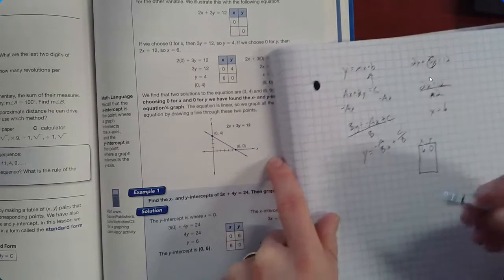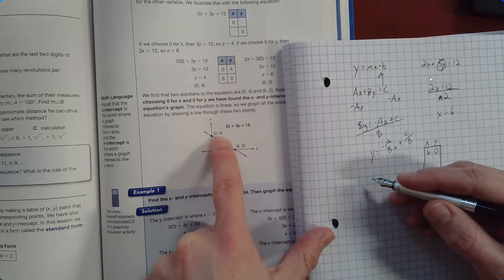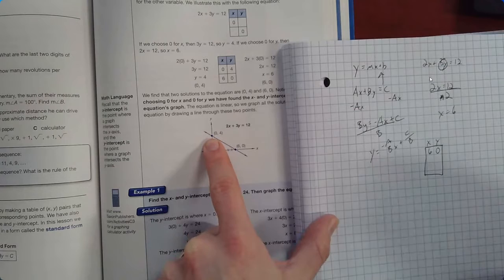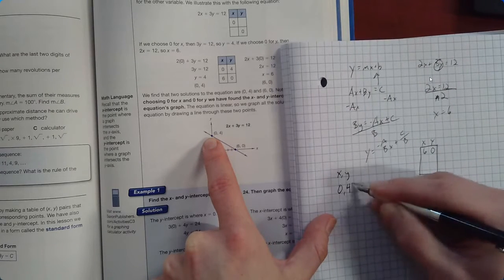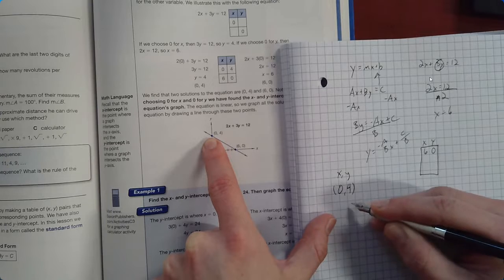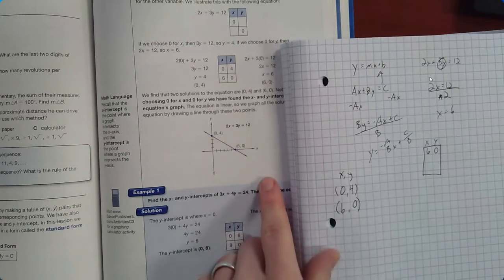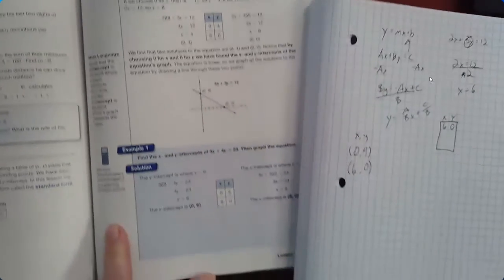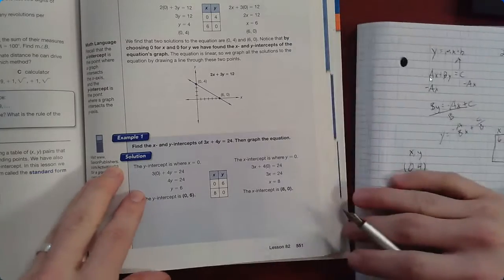I just got confused. When x equals 0, it's 4, and when y is 0, you have 6. Yep, that's right. So then you have 2 points, and you can draw a line between them.